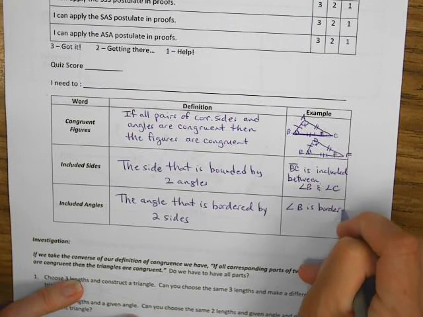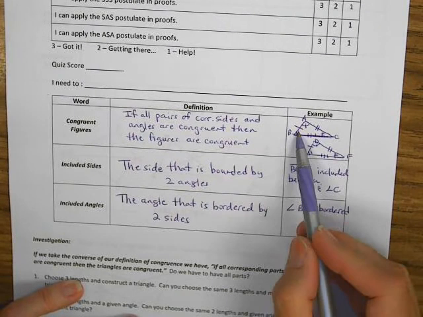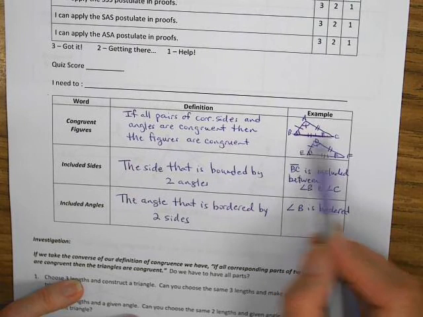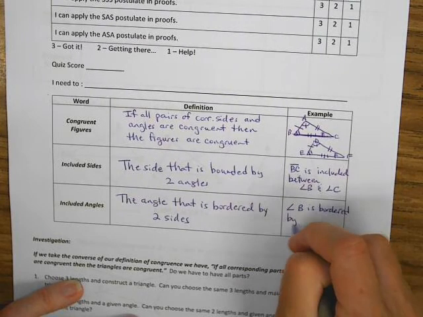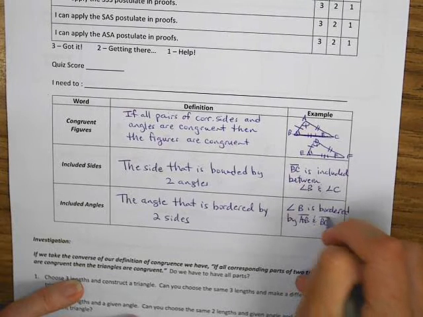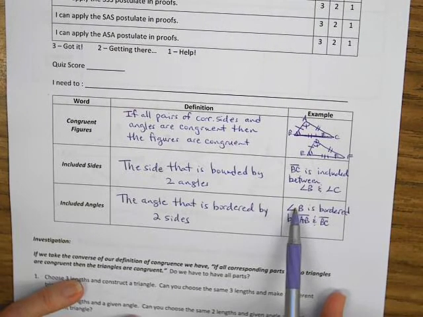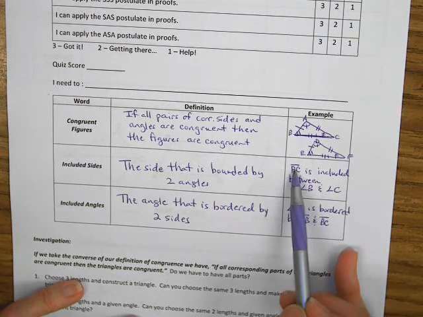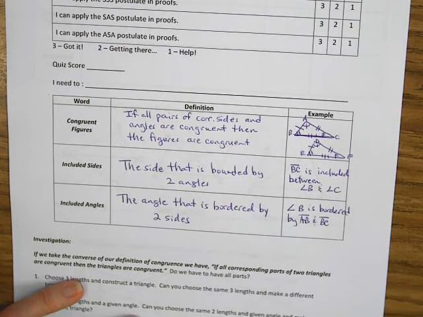Now look up above at angle B. Angle B is bordered by what two sides? By side AB and by side BC. Okay, so angle B is the included angle between these two sides, and side BC is the included side between angle B and angle C.